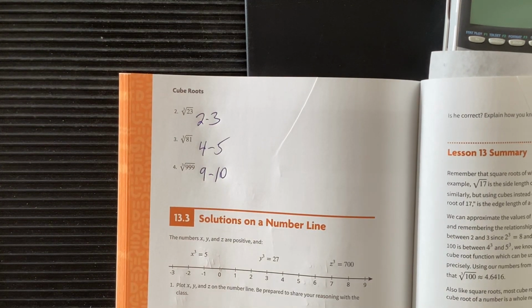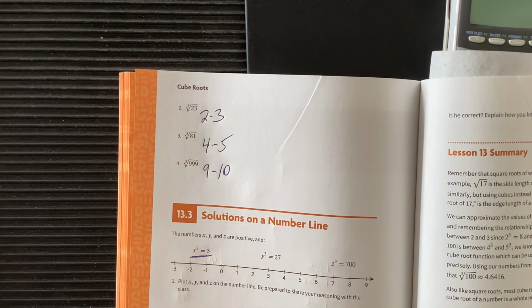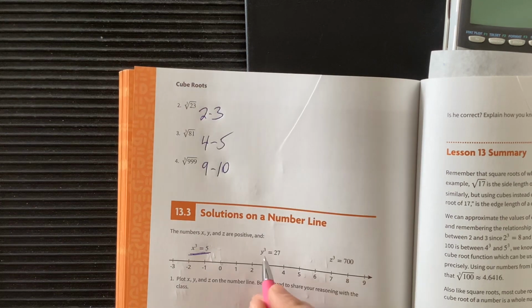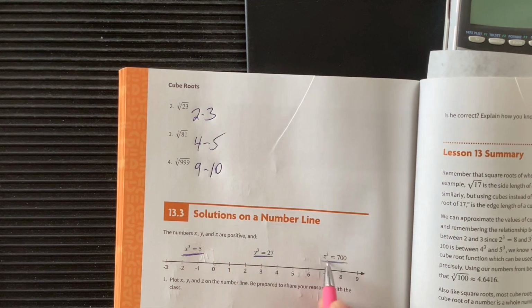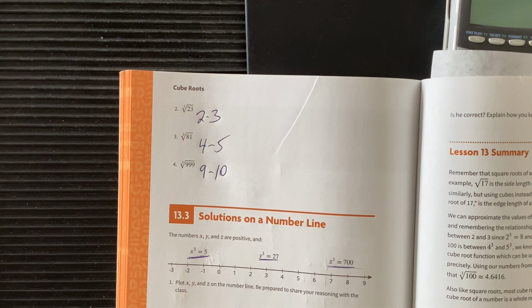All right, plot the following on a number line. Say where they're at. Okay. Where would X go? Where would Y go? Where would Z go? Okay, warm up was similar to that, right? Go ahead, now you got cube roots. Plot them where you think they should go. Go ahead and try number 2 then as well.